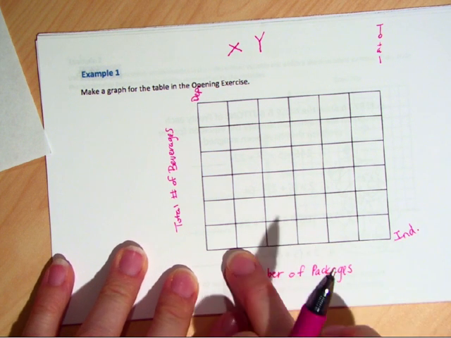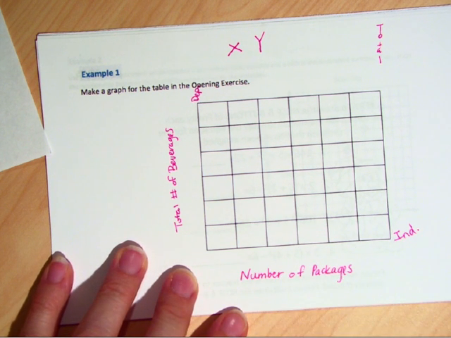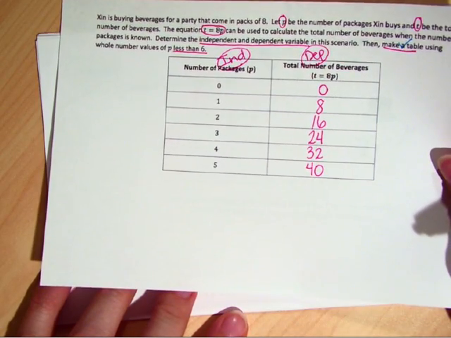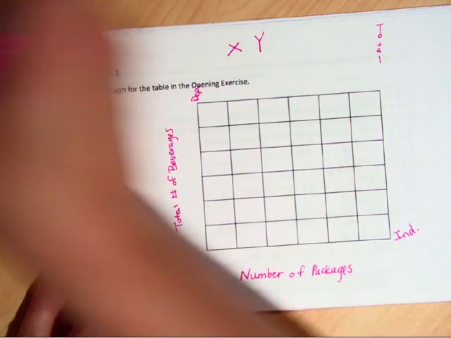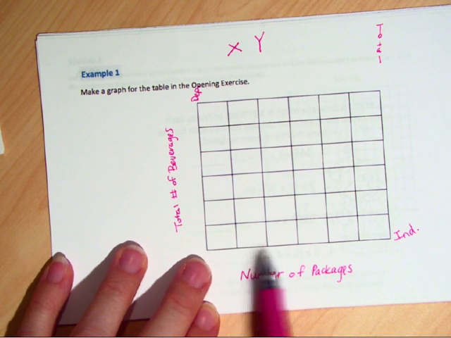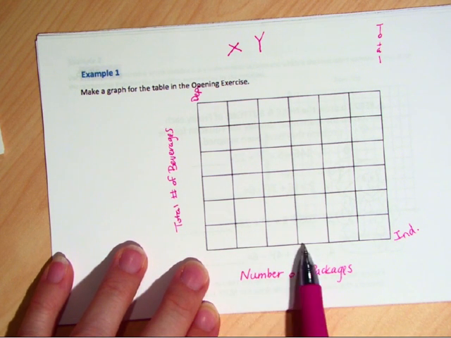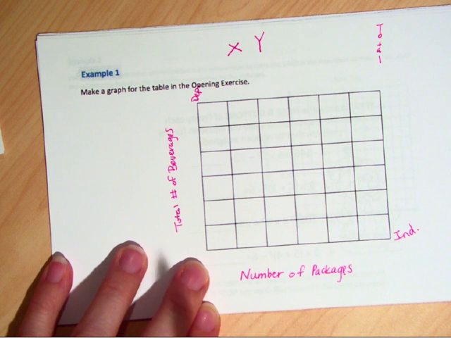Again, leaving room for my numbers up there at the top. All right, my number of packages starts at 0. I want to make sure that whatever I use is the same interval. I don't want to go 2, 7, 18, 42. I want to go in order.